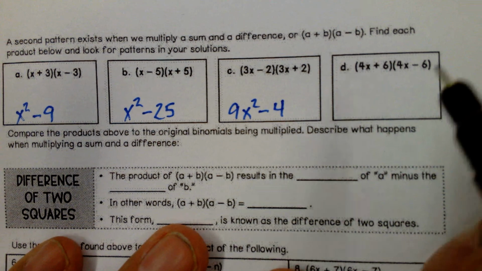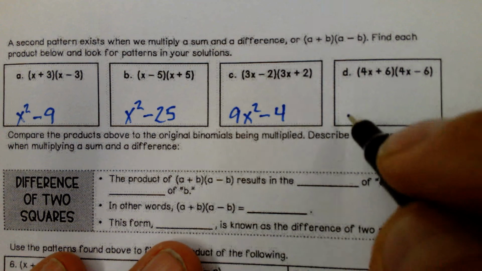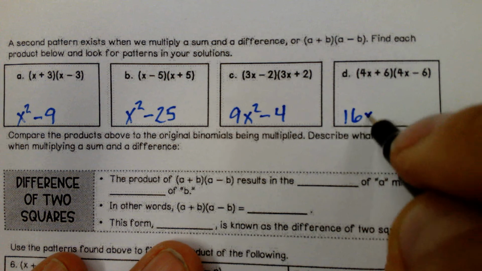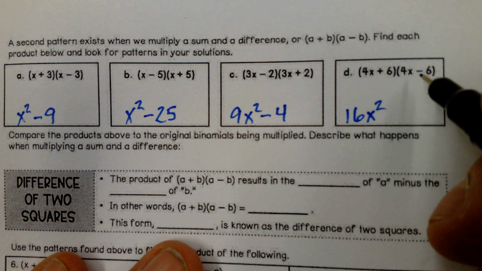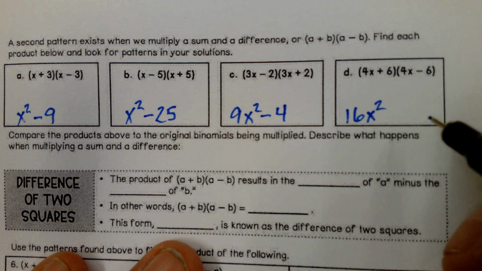All right. The last one. Then we get negative 24x and positive 24x. They cancel.